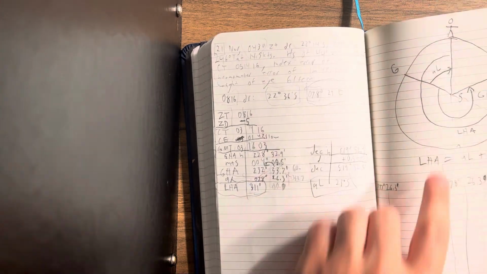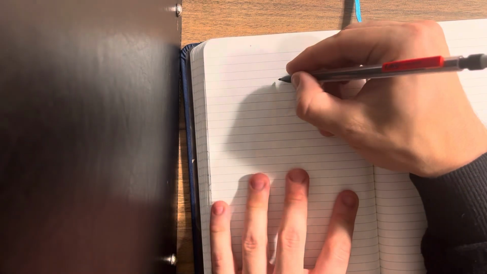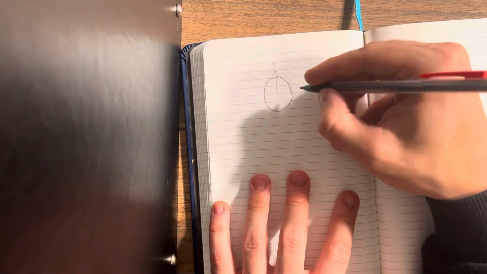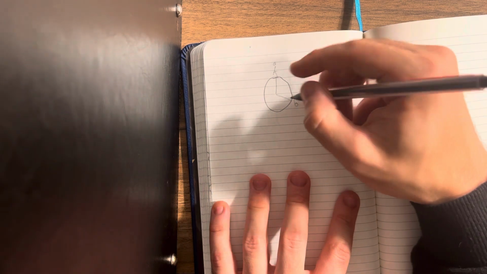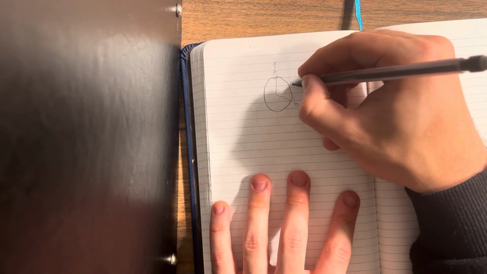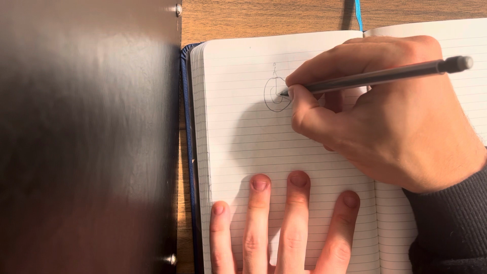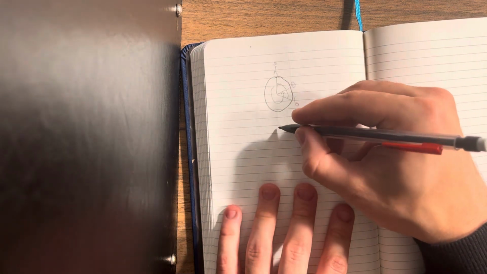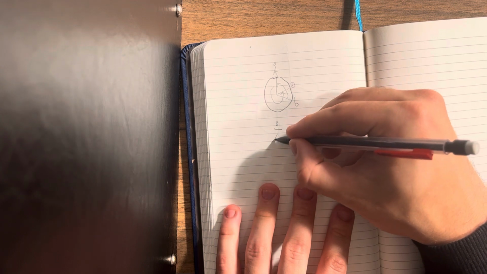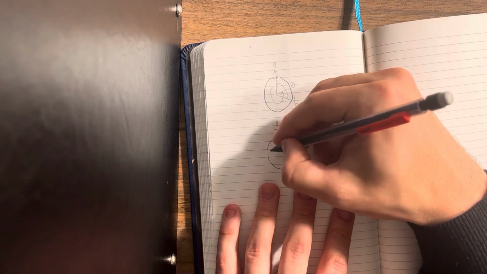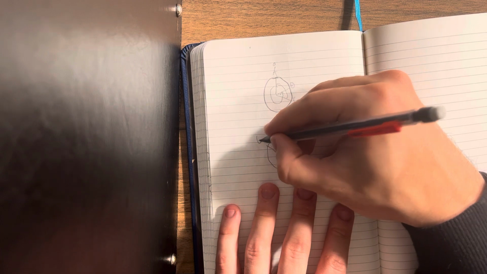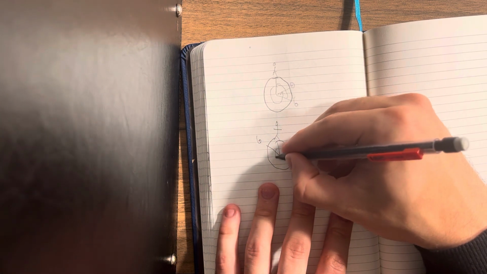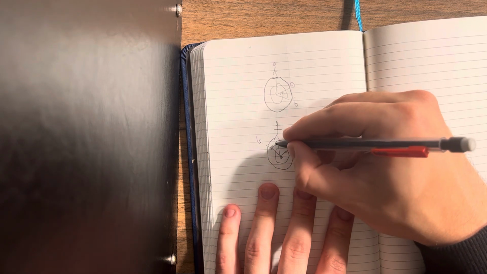sextant height. Now remember, it's not always going to be you're here, Greenwich is here, the sun is here, in which case this is GHA and this is longitude. Sometimes it'll be you're here and Greenwich is here and the sun is here, and so this is LHA and this is longitude.